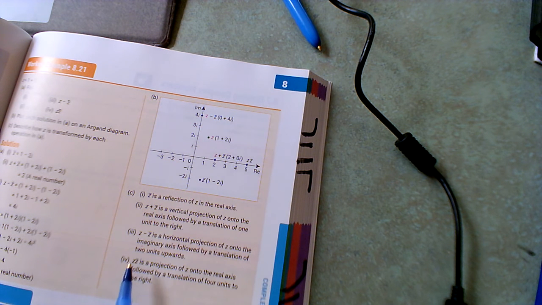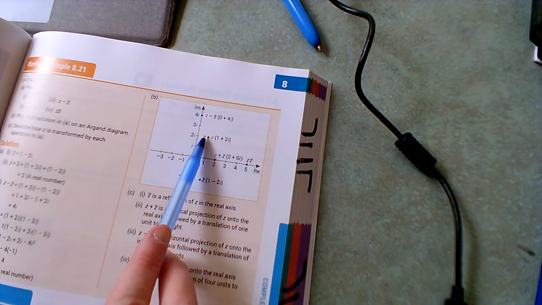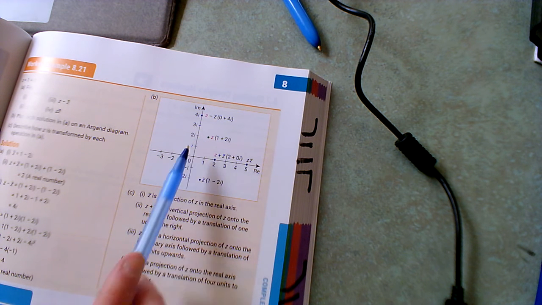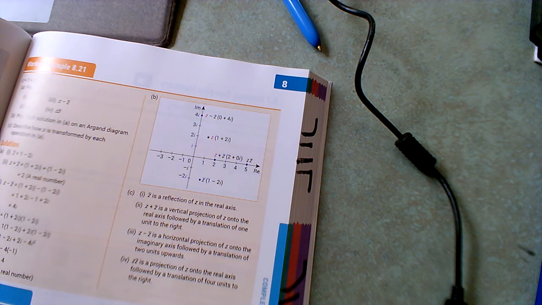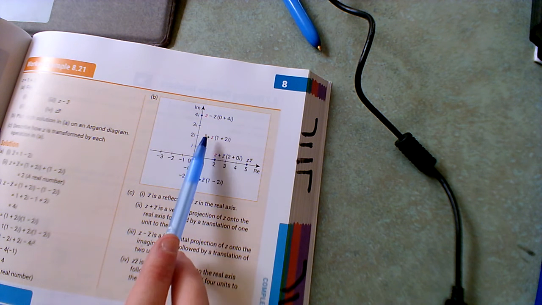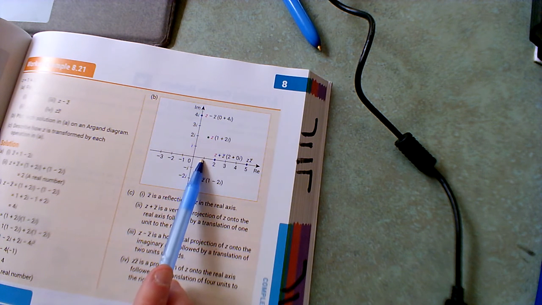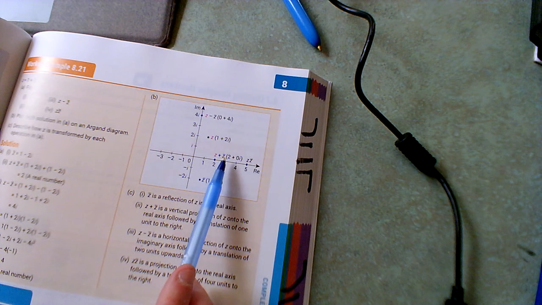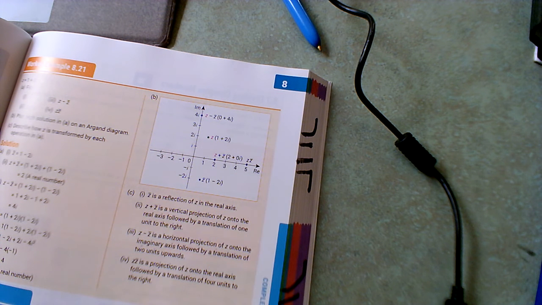Then z multiplied by the conjugate, so that's down over here. What's happening here basically is we are now going onto the real axis. So it's a projection of z onto the real axis followed by a translation of 4 units to the right. So we've gone down here onto the real axis and we're going 4 units to the right. So 1, 2, 3, 4. Don't worry if you don't get translations, I will be able to explain them again when we are in school.